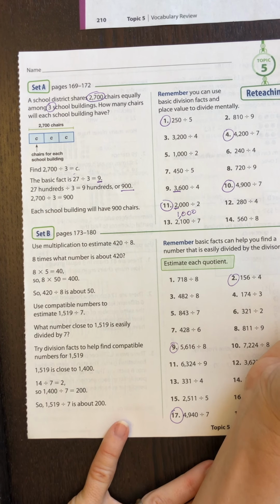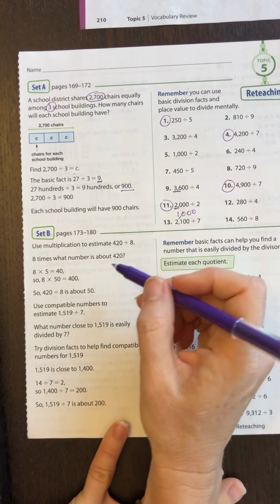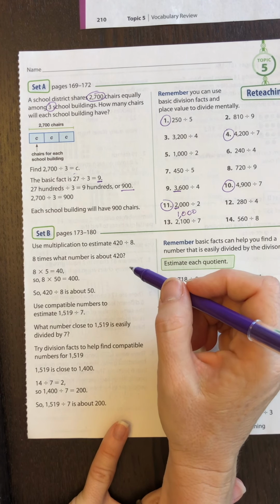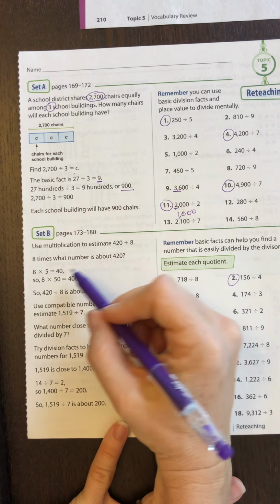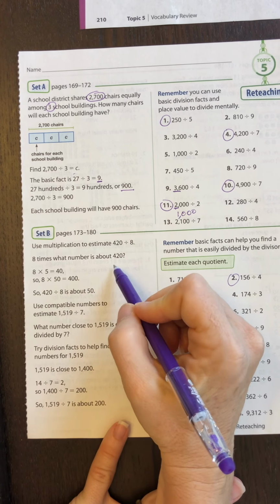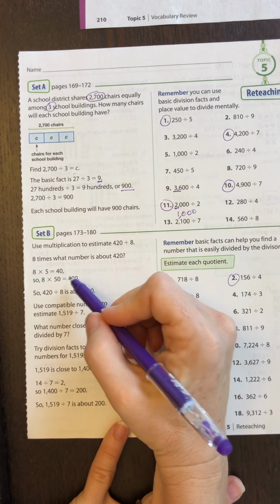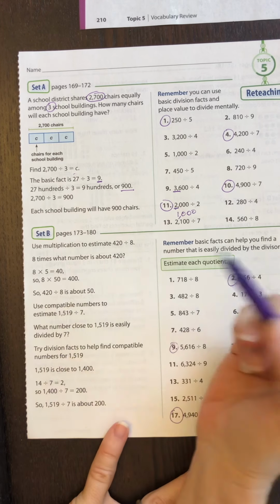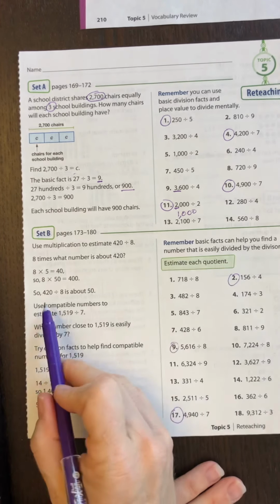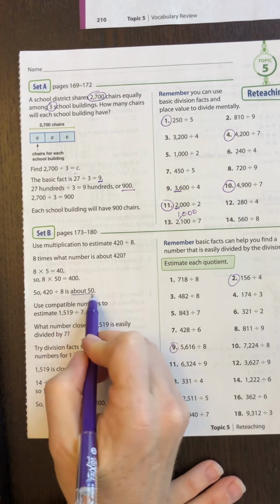All right, so then part B, use multiplication to estimate 420 divided by 8. 8 times what number is about 420? 8 times 5 is 40, so 8 times 50 is about 400. So 420 divided by 8 is about 50.